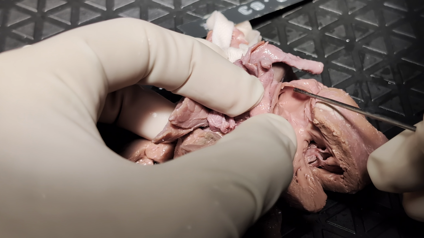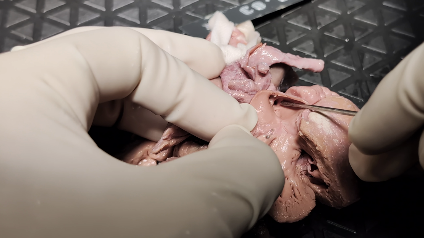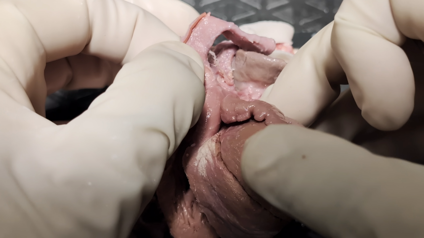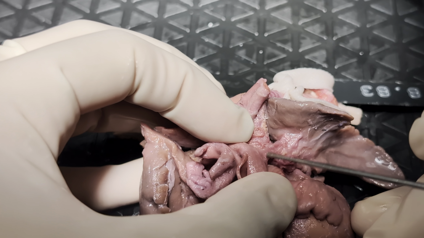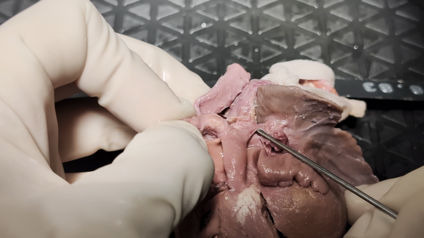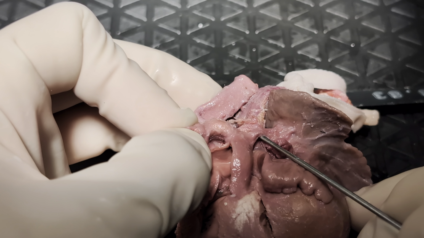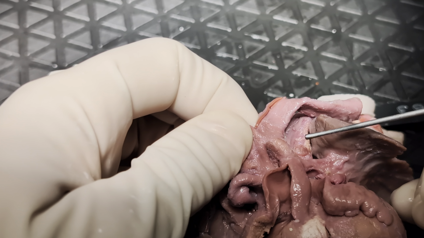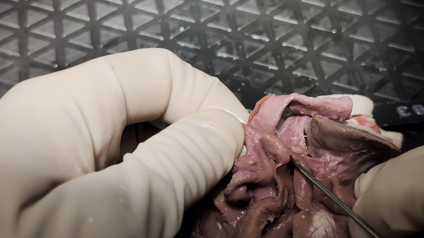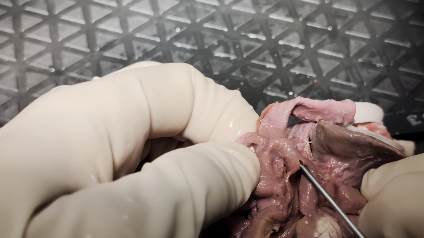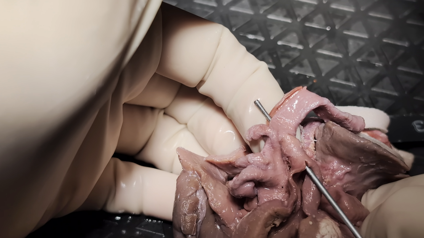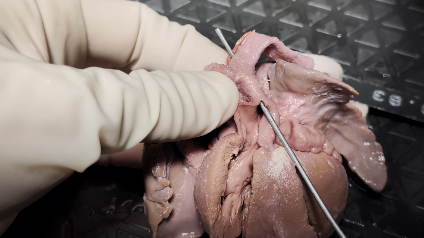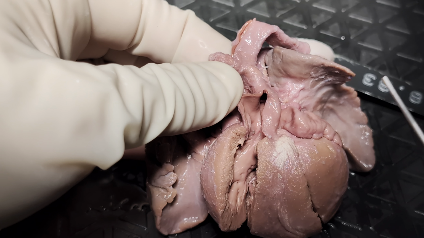Nonetheless, here's the pulmonary trunk. We see that the branched pulmonary arteries are in fact arising from the pulmonary trunk. And when we look at it, here's the left pulmonary artery coming here. Here's the pulmonary trunk. Here's the left pulmonary artery. And then here we actually find the arterial duct, which then leads into the aorta here. Okay, so there is a patent arterial duct as well, and the probe is passing through that.